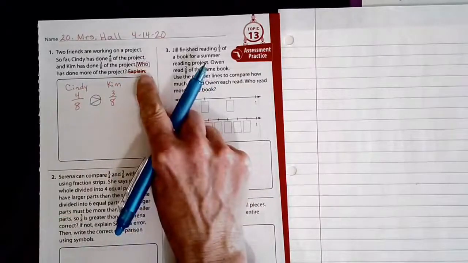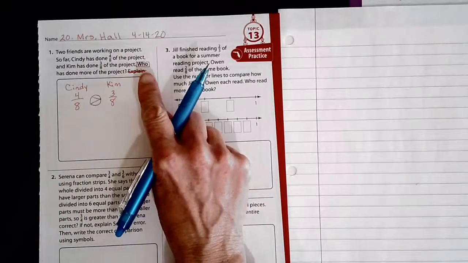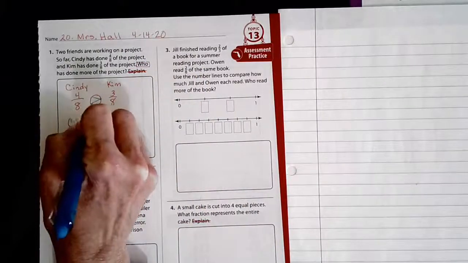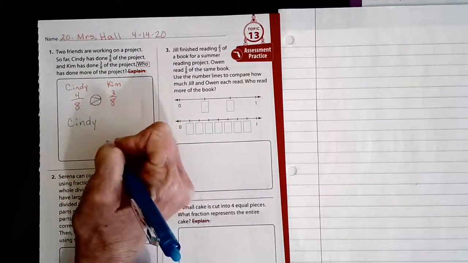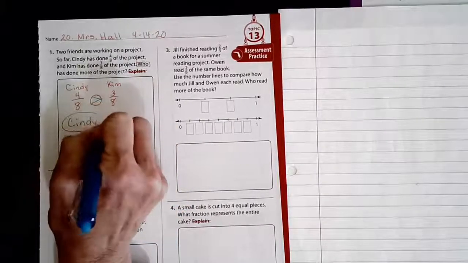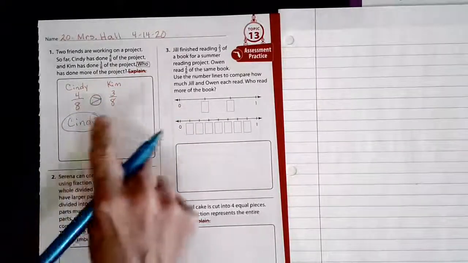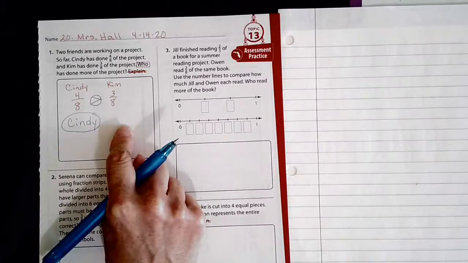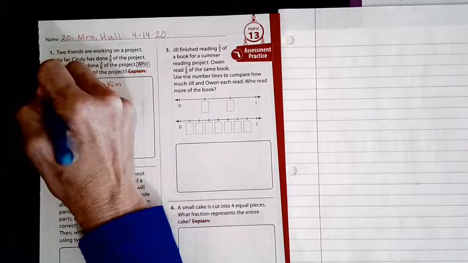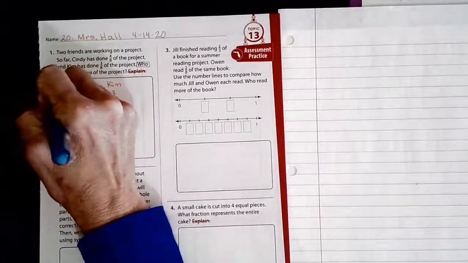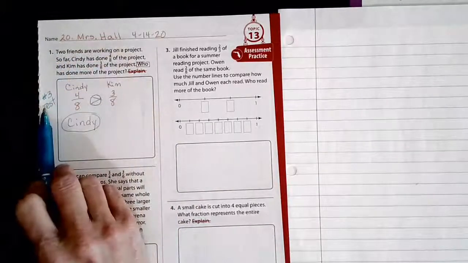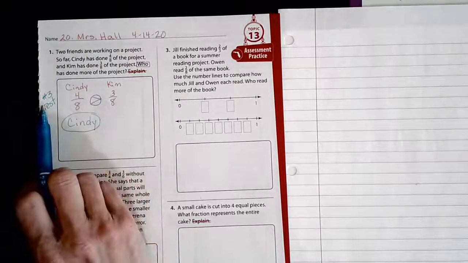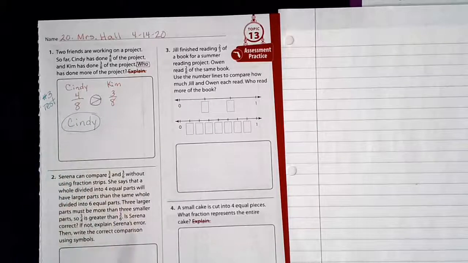But back to the question of who. The who of this would be Cindy, and that is our answer for this one. Now, number 1 on our practice test is very similar to number 3 on the test. So I'm going to write number 3 on the test. This problem is similar to question number 3 on your test.